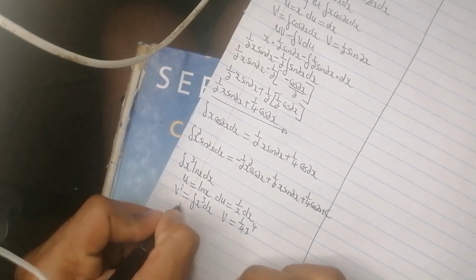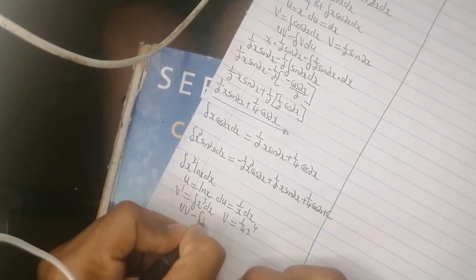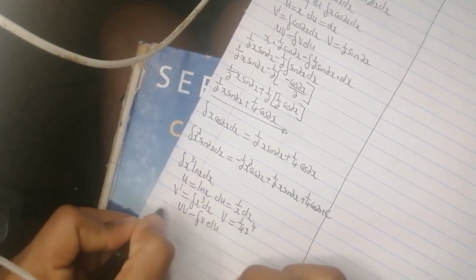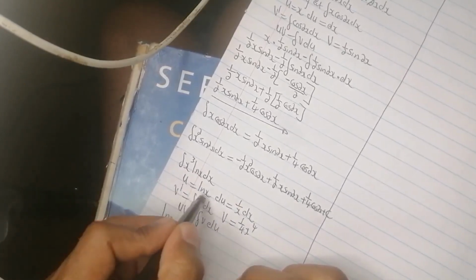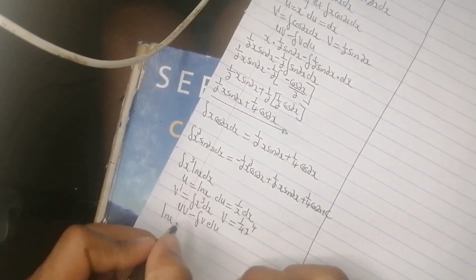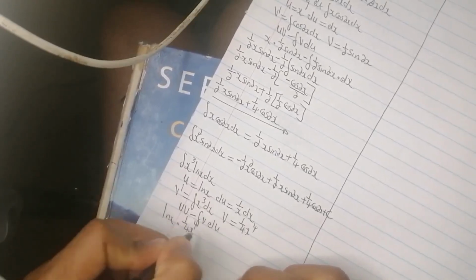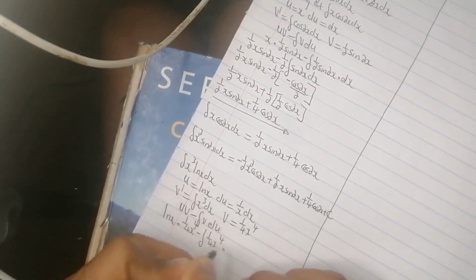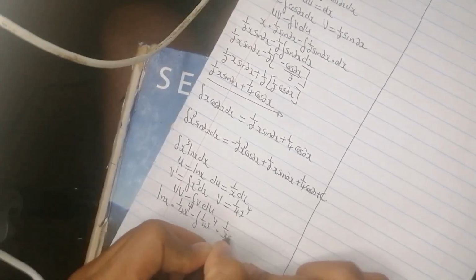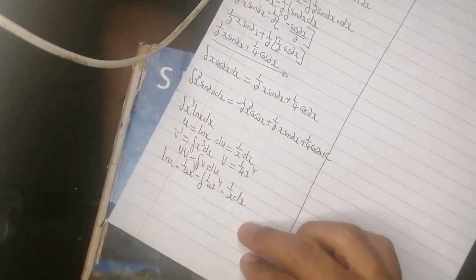I'm sorry. uv minus the integral of v du. U is ln x, so this is my u. My v is 1 over 4 x to the 4, minus the integral of 1 over 4 x to the 4 times du, 1 over x dx.